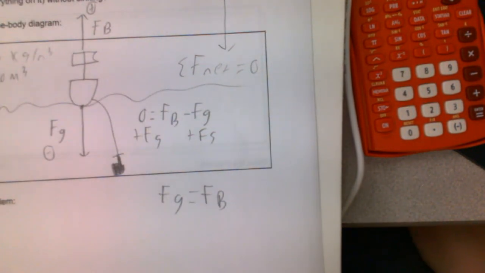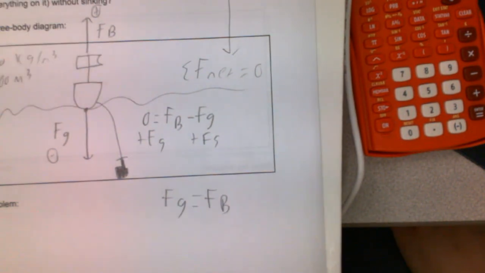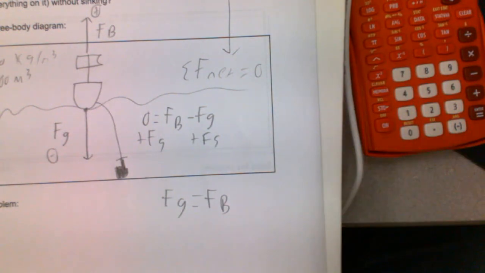Basically, this is the same thing as saying they're equal. If this thing's not moving, it stands to reason that whatever force gravity is pulling down with, the buoyant force is equivalent upwards. And this is really the same principle that our tinfoil boat full of sand problem last week dealt with as well. So, force of gravity is equal to the buoyant force. The net force acting on our boat is going to be 0.